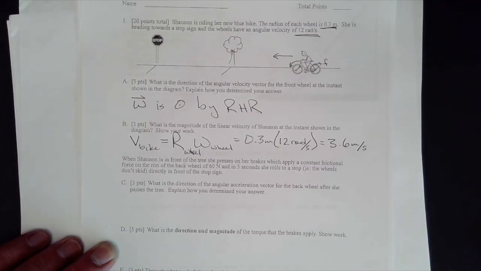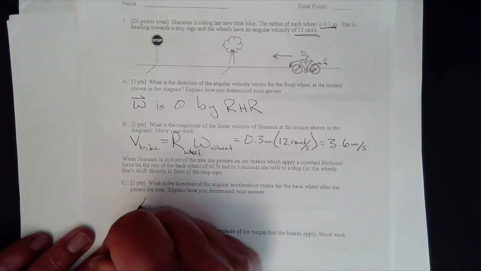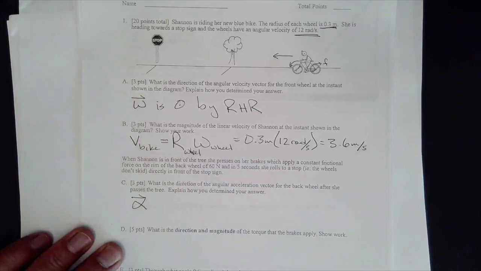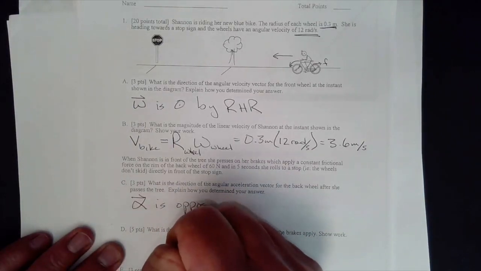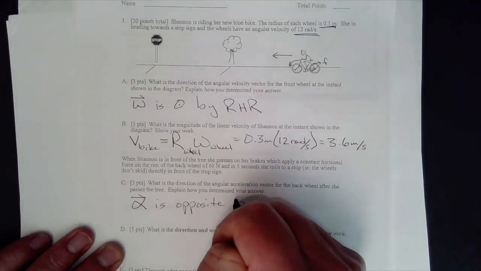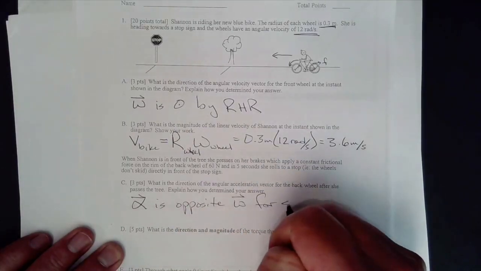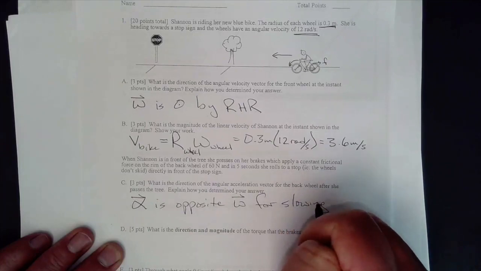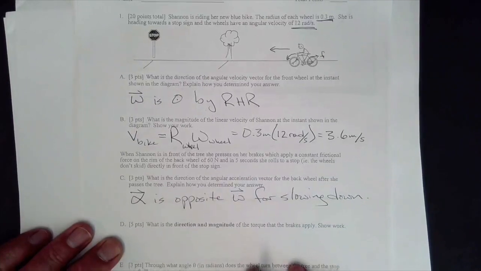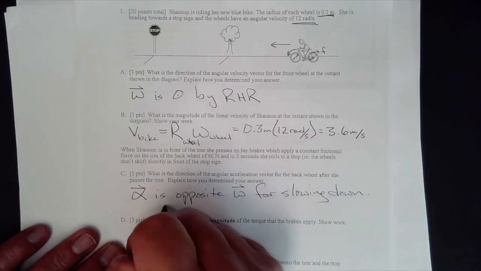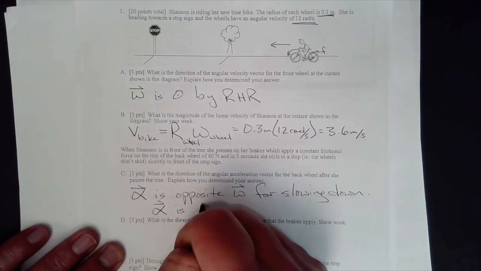So what is the direction of the angular acceleration vector for the back wheel after she passes the tree? Well, that alpha vector has to be opposite the omega vector, since the wheel is slowing down. And so if omega is out of the page, then alpha is into the page.